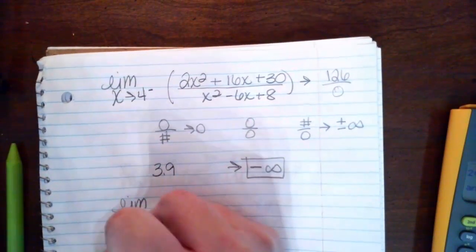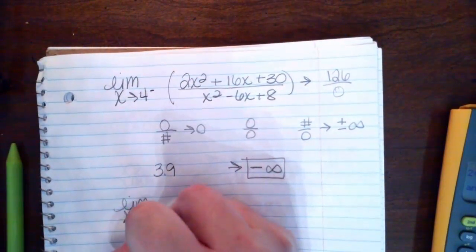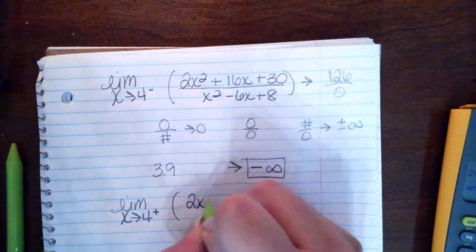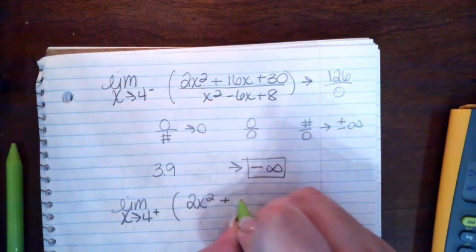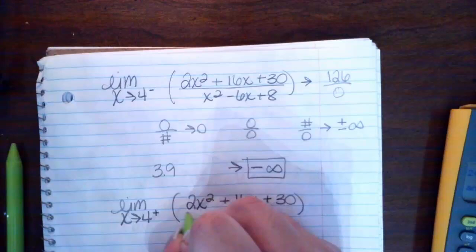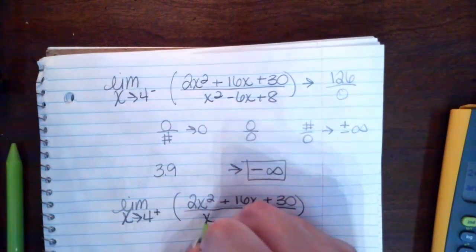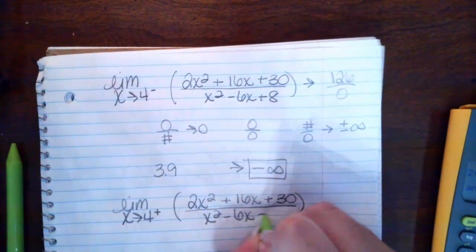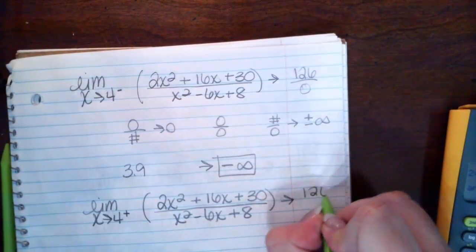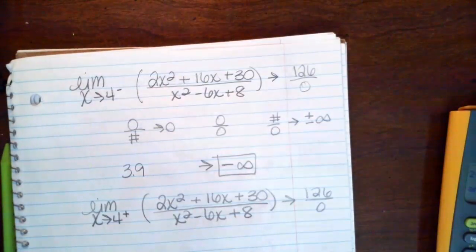So let's try it from the other direction. I have the limit as x approaches 4 from the right of this same function. So again, when I do direct substitution, I'm going to get 126 over 0.